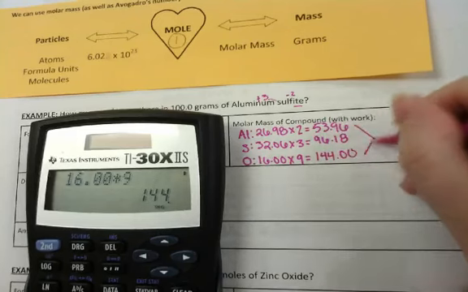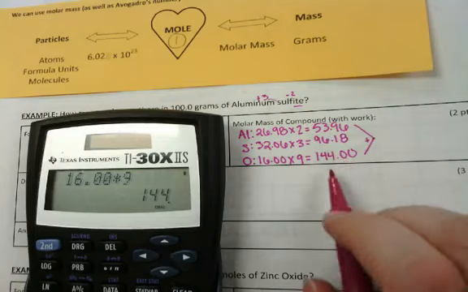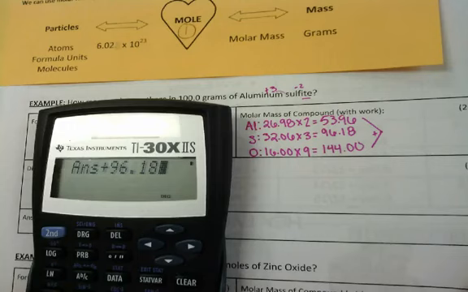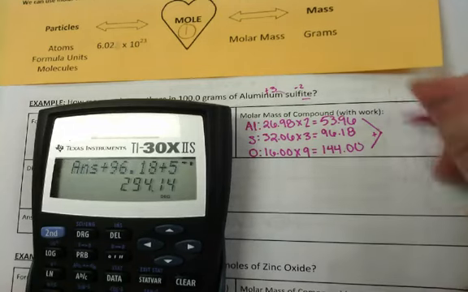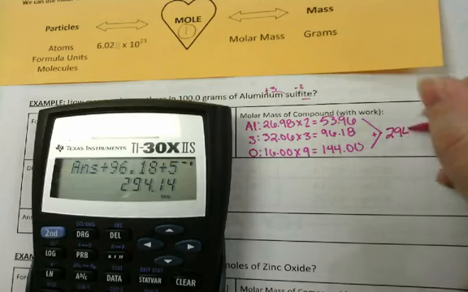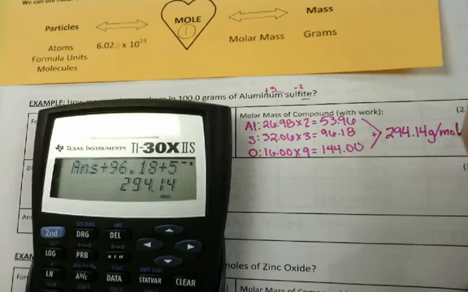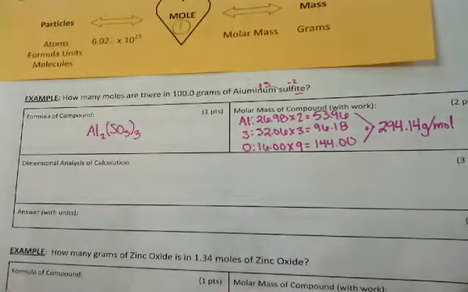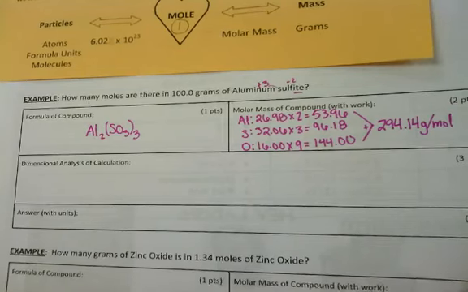And we're going to add all those numbers up, and we're just going to keep 2 numbers after the decimal here. So we'll do 144 plus 96.18 plus 53.96. And that tells us our molar mass is 294.14 grams per mole.